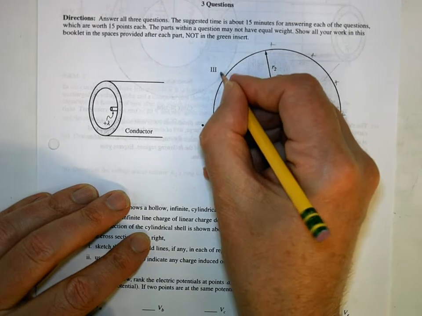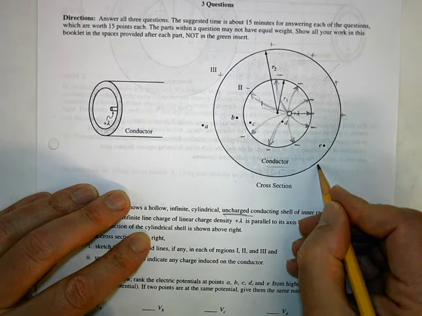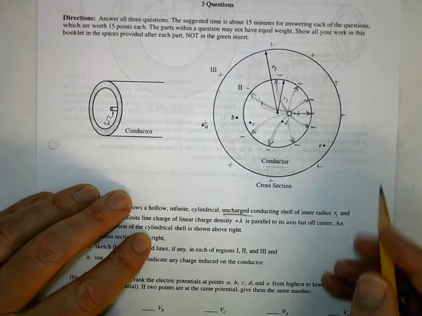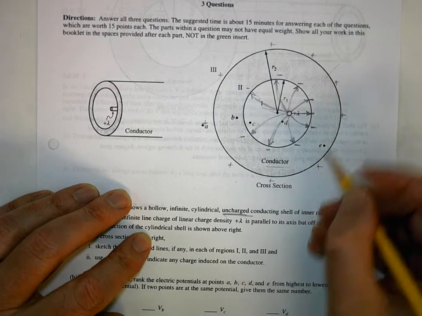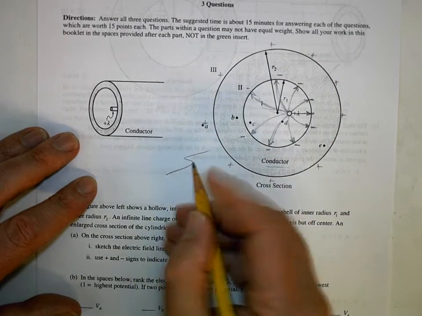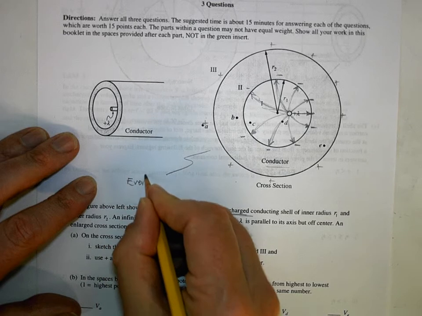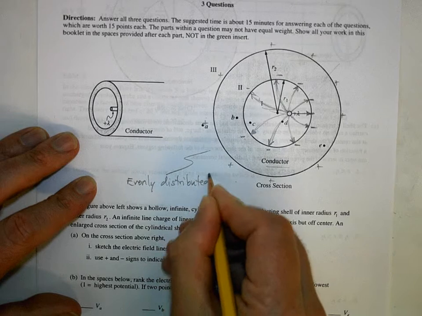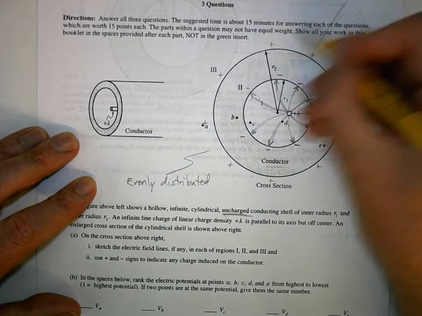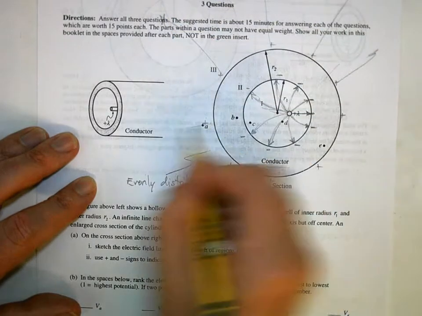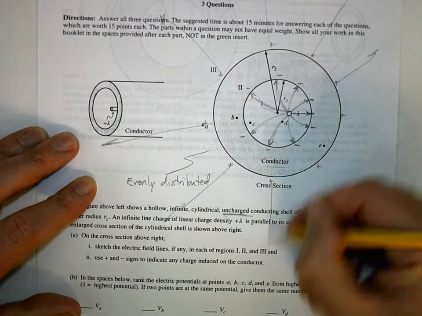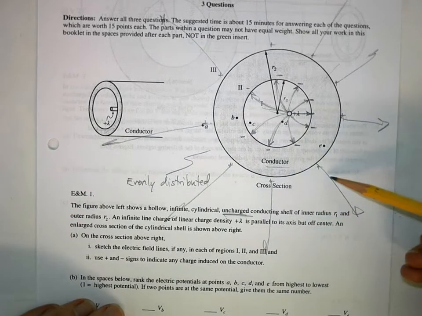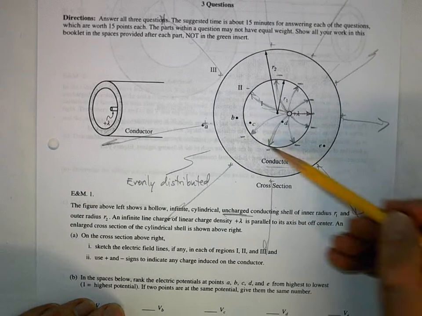4, 5, oh wait, 6, 7, 8, 9. I put those a little bit more crowded, but you can draw them evenly distributed if you meant to. So these field lines are going to come off straight like this, perpendicular to the surface, and you should have just as many lines of flux on the outside as you drew on the inside.